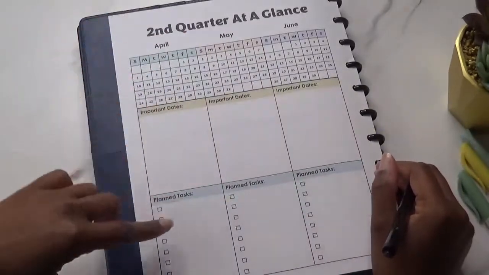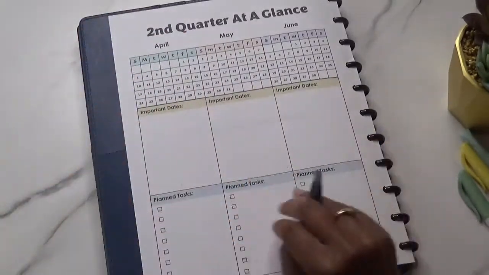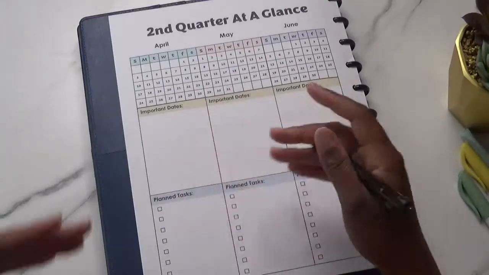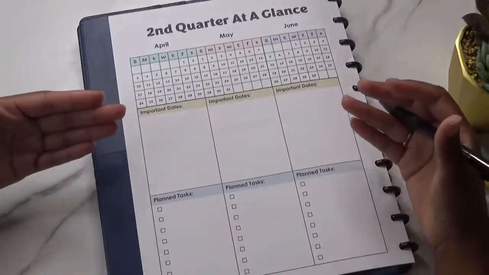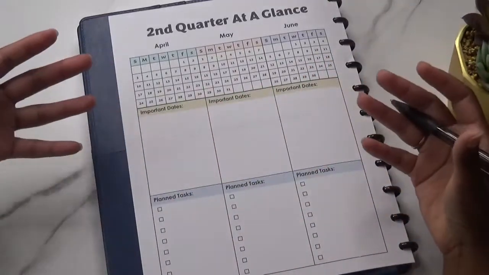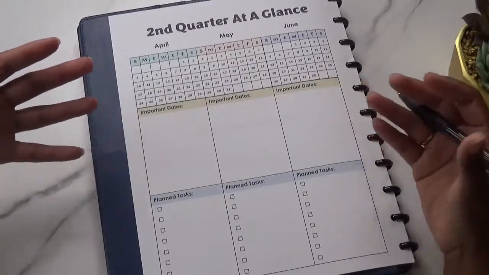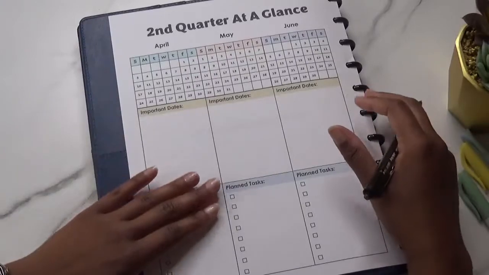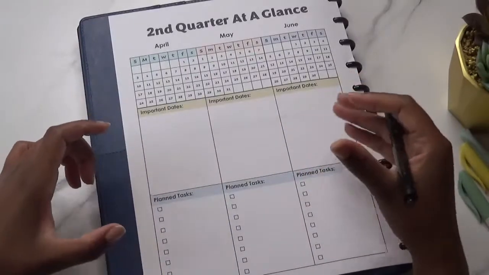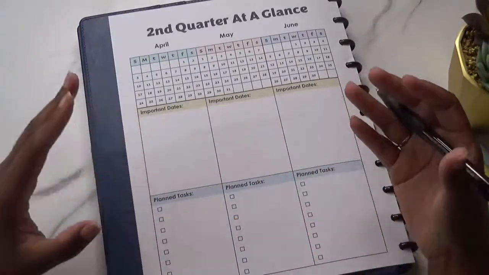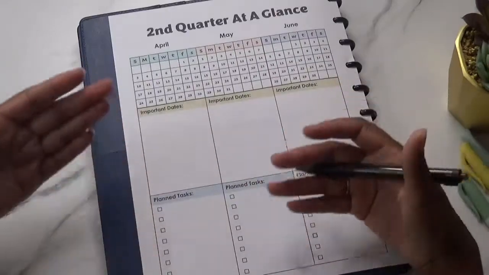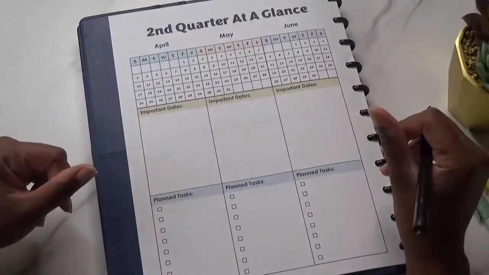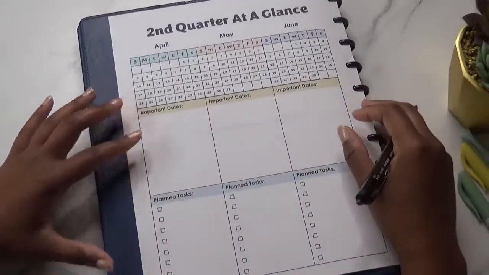Even throughout individual months, I'll come back and add things or log things as things change. There's no expectation for us to have every single thing figured out before the month begins, or before the quarter begins rather, but it's a great way to start pre-planning things based on what we know from the prior quarter and just give ourselves a leg up on the goals that we want to accomplish. So I'm going to start with the month of April.